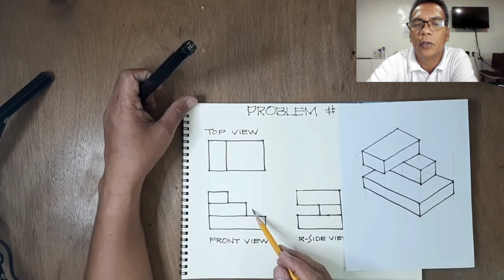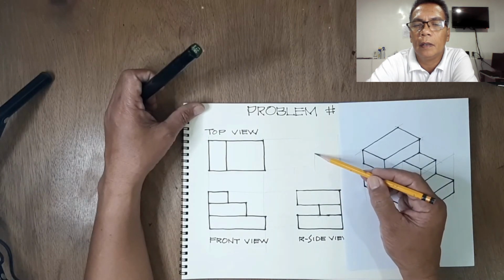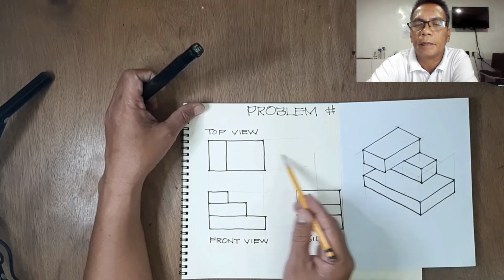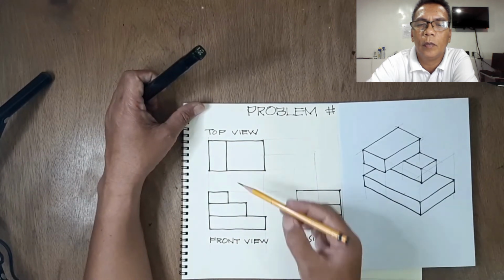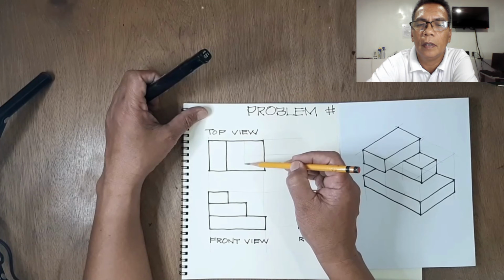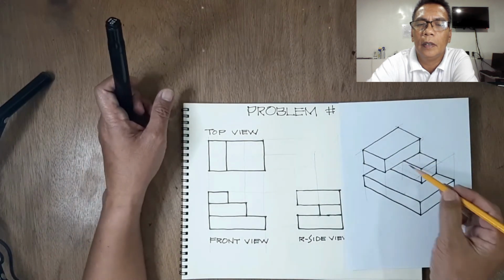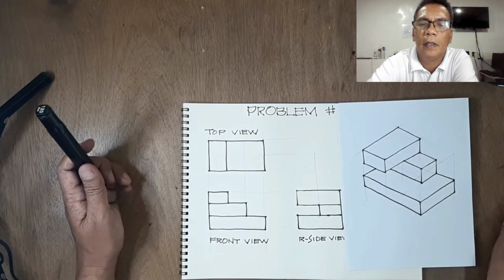The other one should be, as I see it, a hidden line. Okay, that one represents the corner. The other one is the representation of the hidden line.